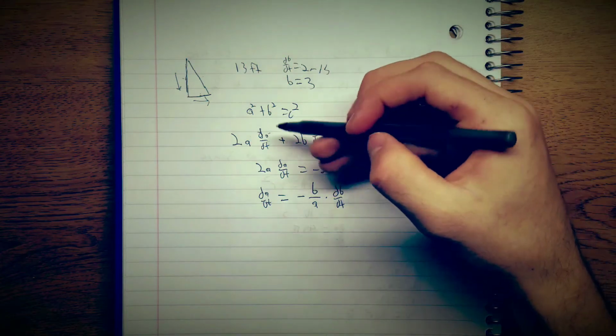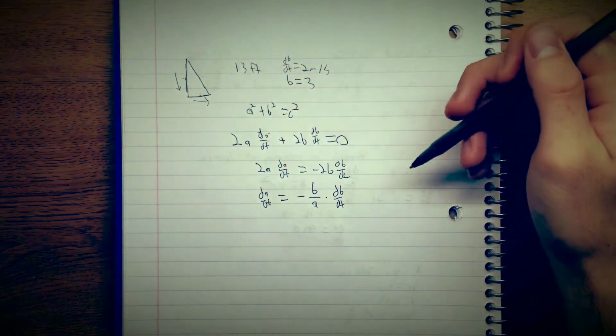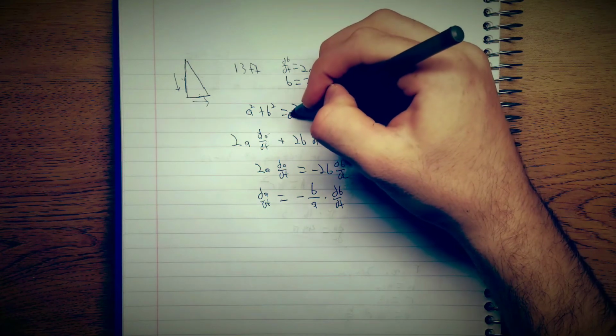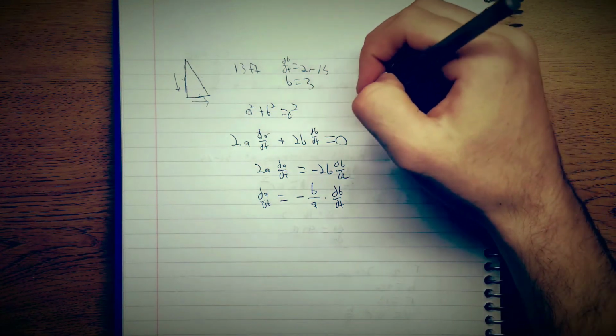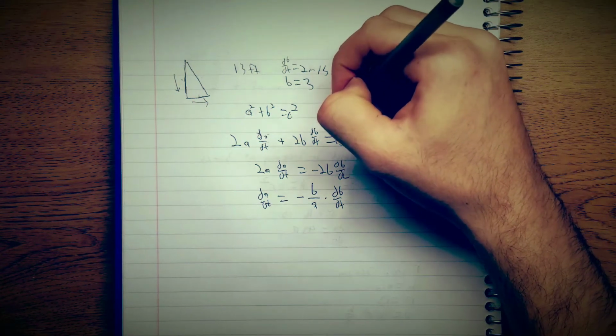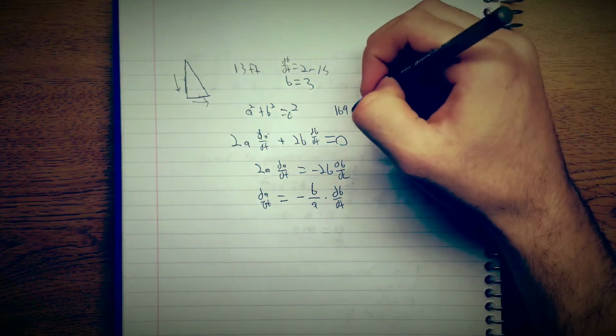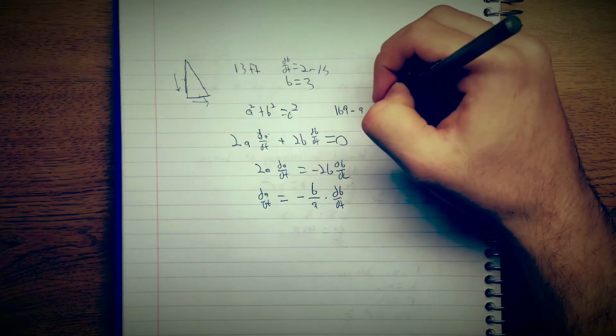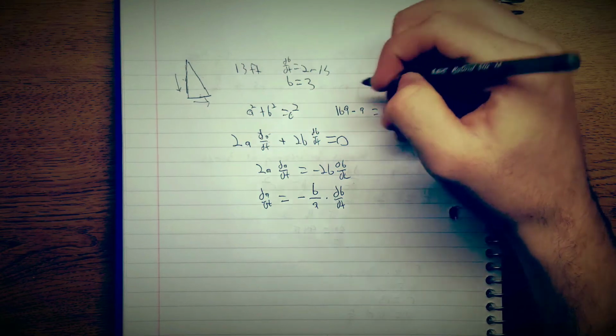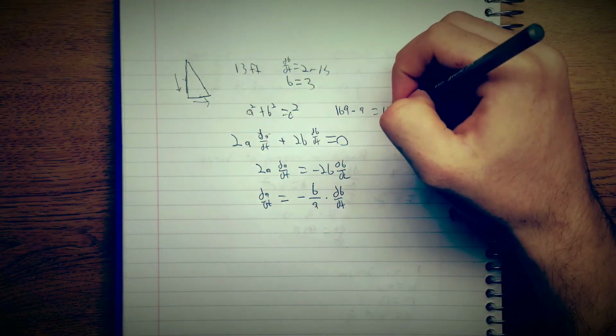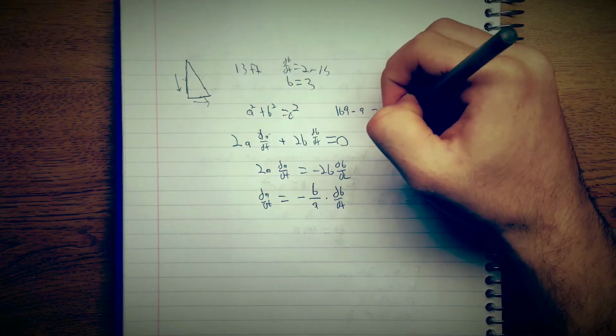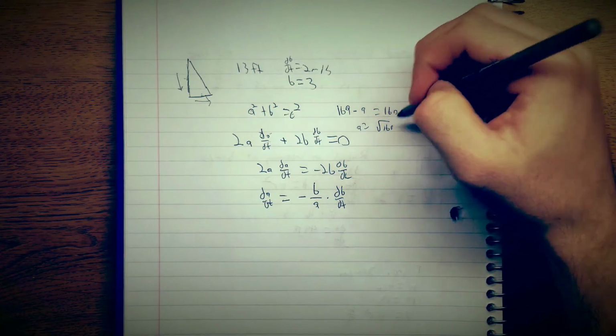So we need to find a in this equation. We know that c equals 13. 13 squared is 169, minus 9 equals 160, so a is equal to the square root of 160.